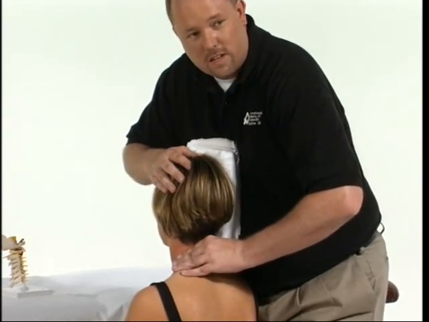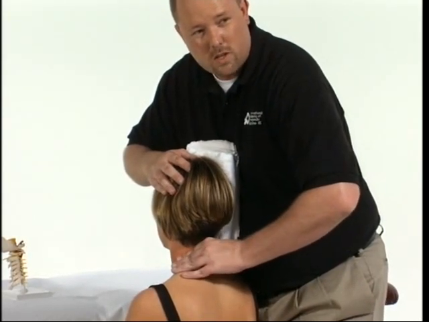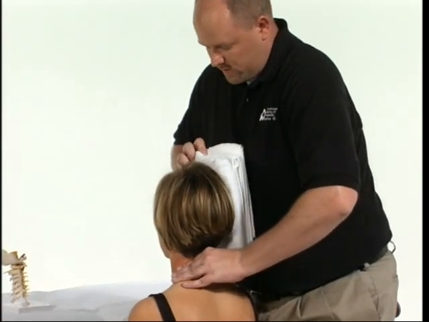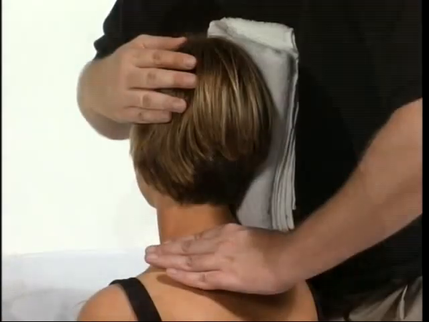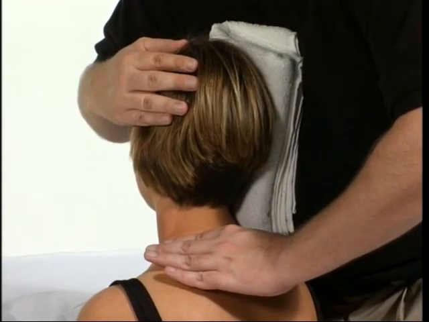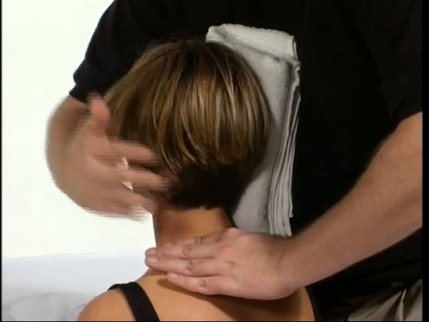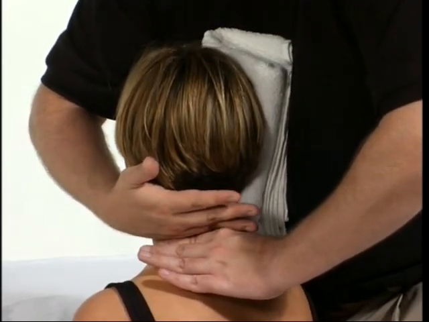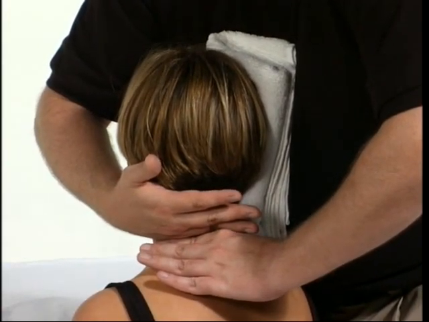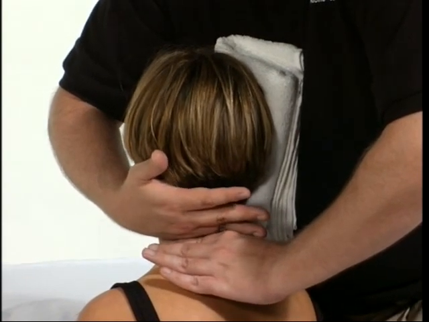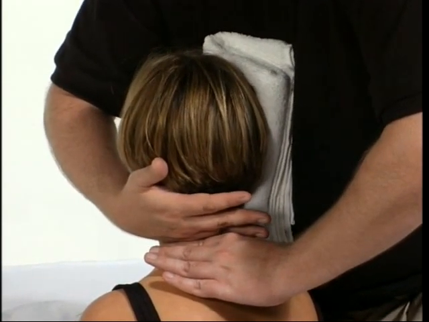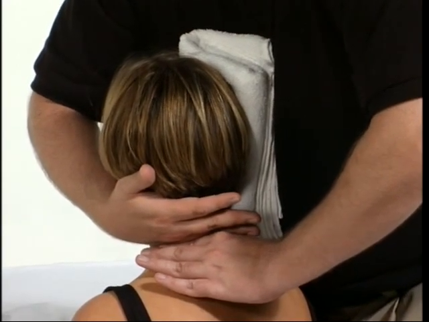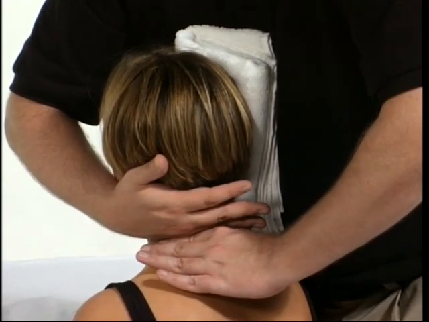Get on the lamina of C7 with my lumbrical grip, thumb along the right side of the spinous process. Now I've blocked the lamina of C7. My ulnar border of my right hand is going to come around, supinate into the lamina of C6. Now I'm going to side bend into the segment here, allowing the coupled rotation to occur.